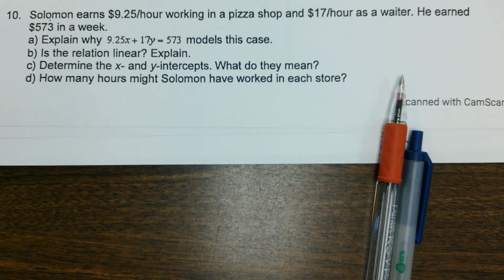So, for example, this one is a nice point. So 50 hours at the pizza shop, 6.5 hours as the waiter. Okay. Sorry? Yeah. The slope is negative, but in this case, the negative is because the more hours you work at one place, the less hours you can work at the other. So that's why it's a negative relation.